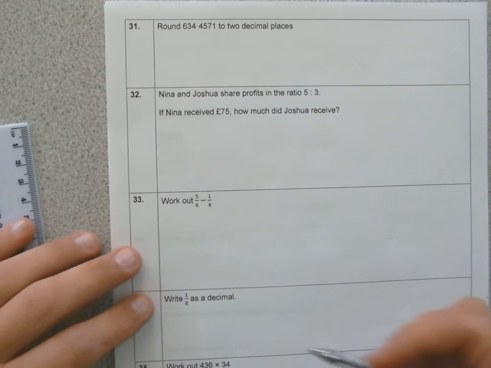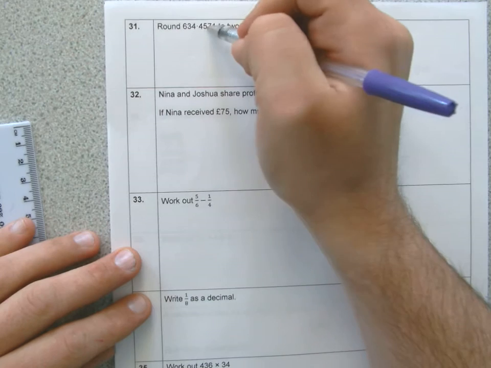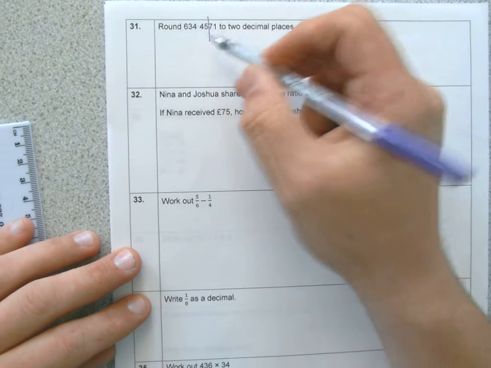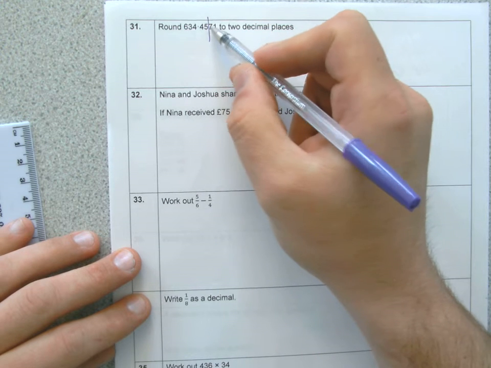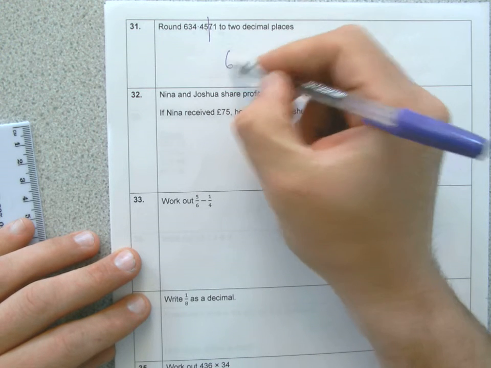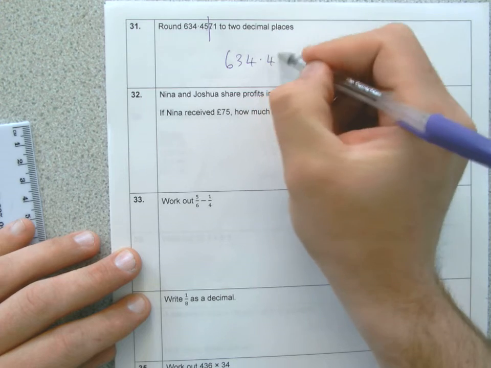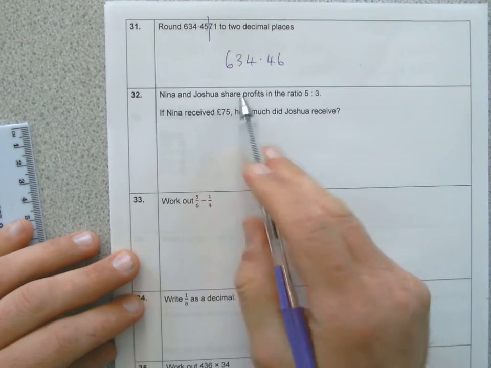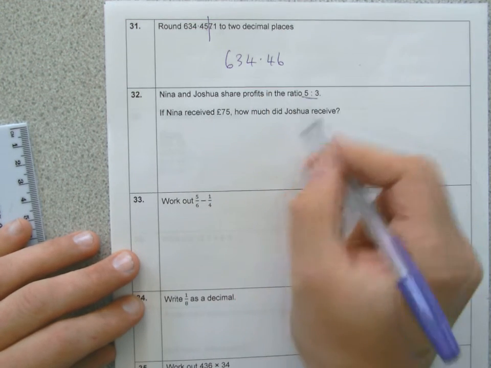Okay, question 31. Round this to 2 decimal places. So 2 digits after the point. Draw your line there. And because that's a 7, then you've got to round this up. So you get 634.46.